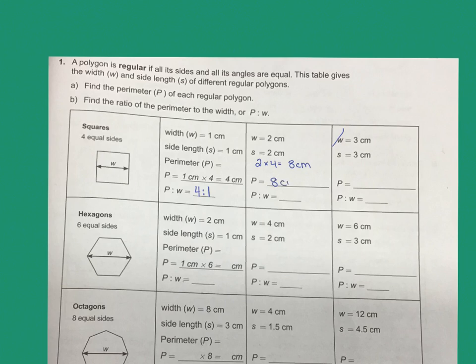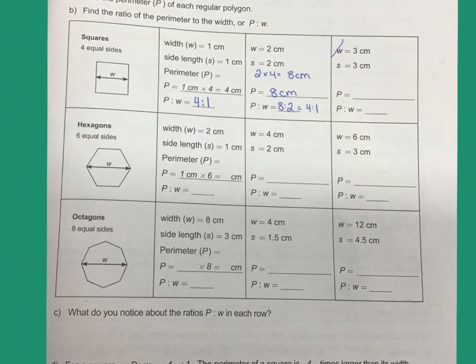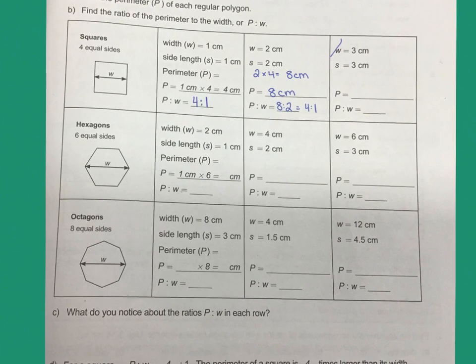Our ratio would be perimeter 8 and width 2, which is also the same thing as 4 to 1 in simplest terms. I'm going to let you do the last one on your own. I'll do one question for the hexagon and one for the octagon, and you can fill in the rest of the boxes on your own.